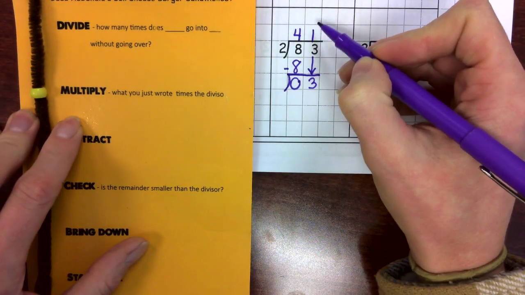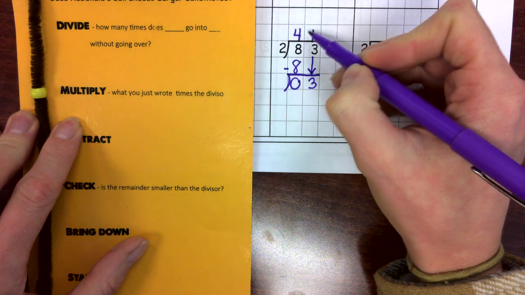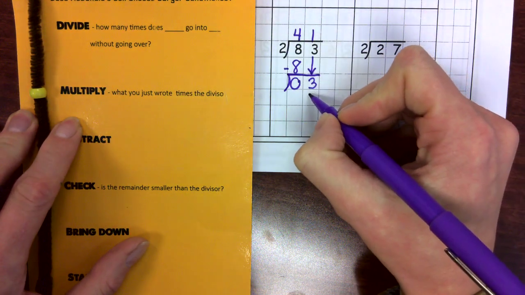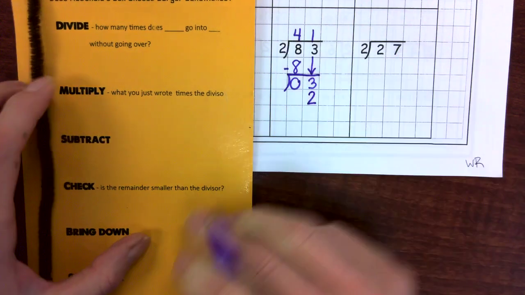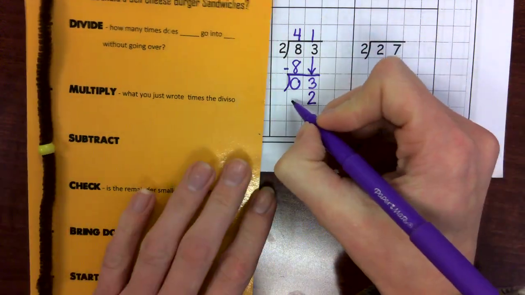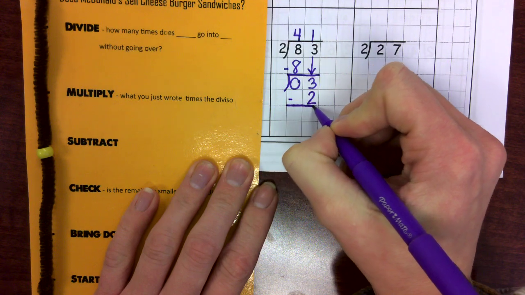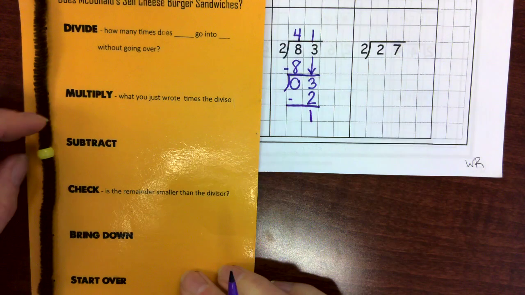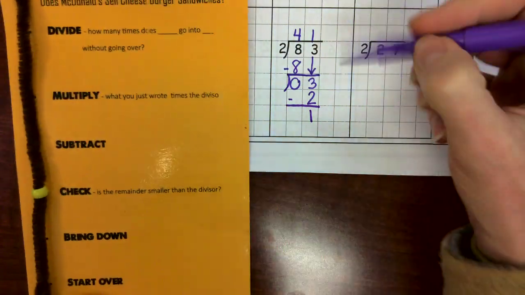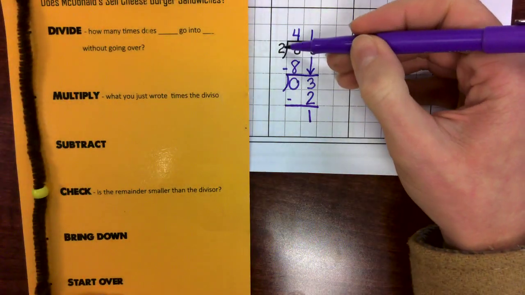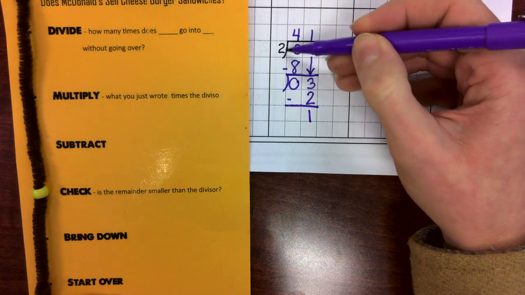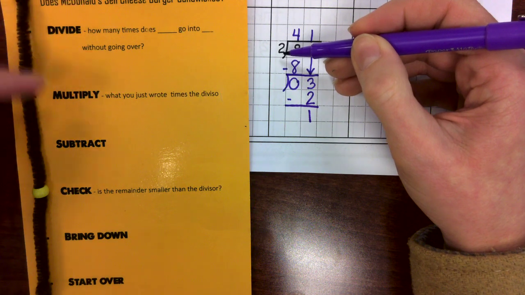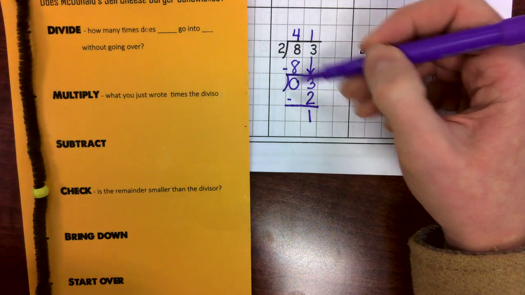What did I just write? I wrote a 1 times the divisor. 1 times 2 is 2. It's got to go underneath my 3 because my next step is to subtract. Get your subtraction line. 3 minus 2 is 1. Move your bead. Check. Is your remainder smaller than your divisor? Is 1 smaller than 2? Yes. If it wasn't, that means I made a mistake in divide, multiply, or subtract. Okay, but yes, it is.